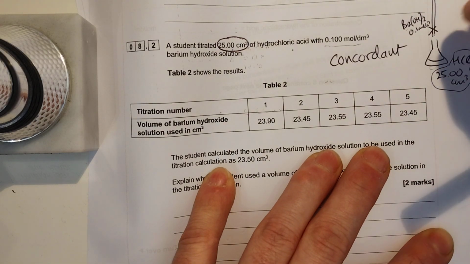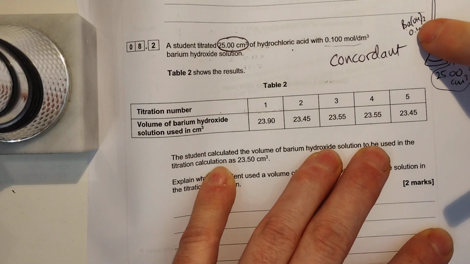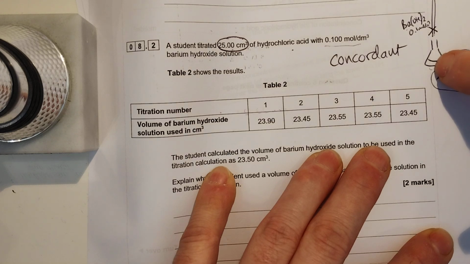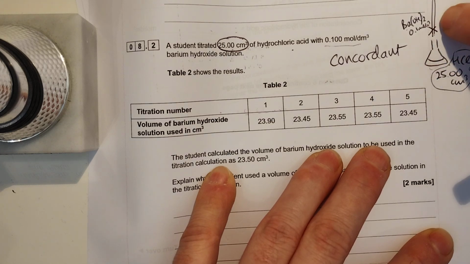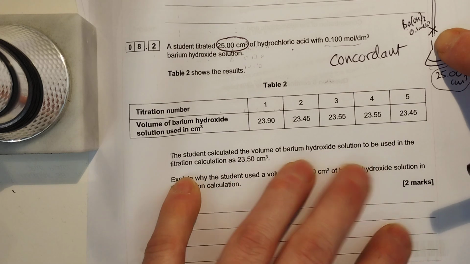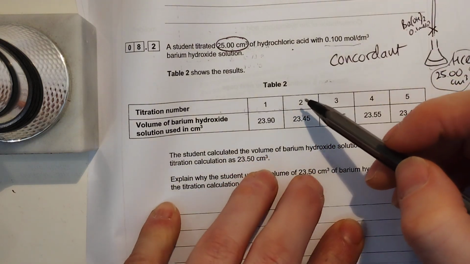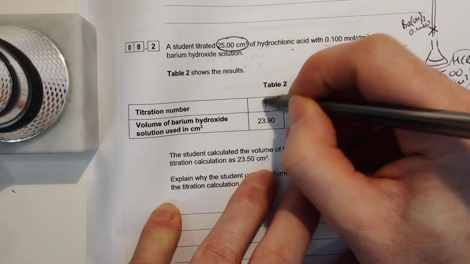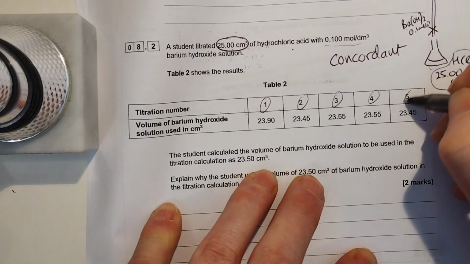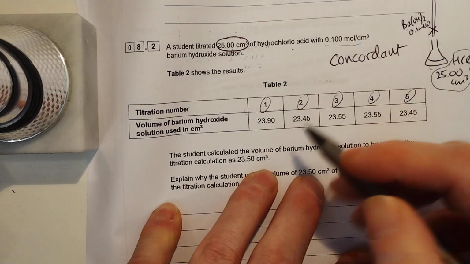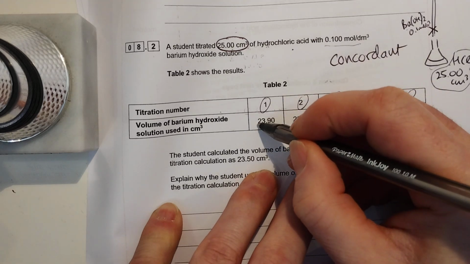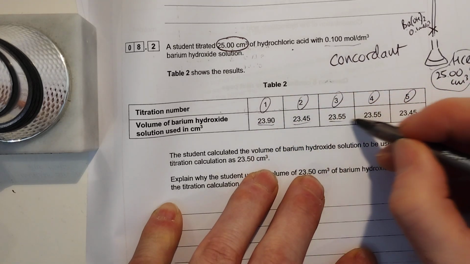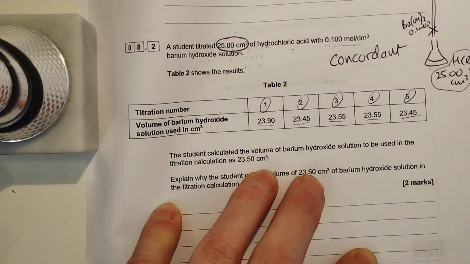So what they're going to do in this experiment is they're going to open up this tap for the barium hydroxide. It's going to run in, the indicator will change colour, and they'll record the volume of barium hydroxide that went in. Now this is what they often do in a titration question. This student repeated the experiment 1, 2, 3, 4. They did 5 experiments. In the first experiment, they needed this much barium hydroxide, then this much, then this much, then this much, then this much.